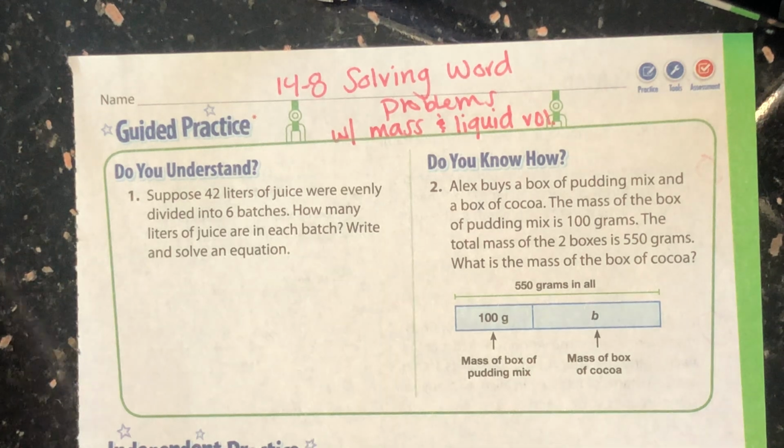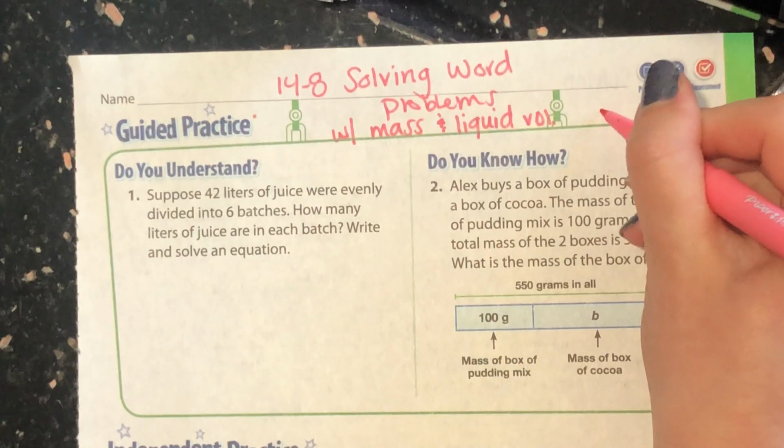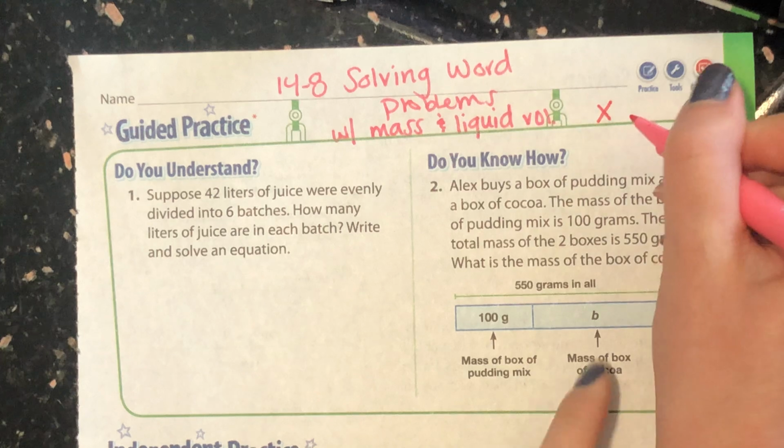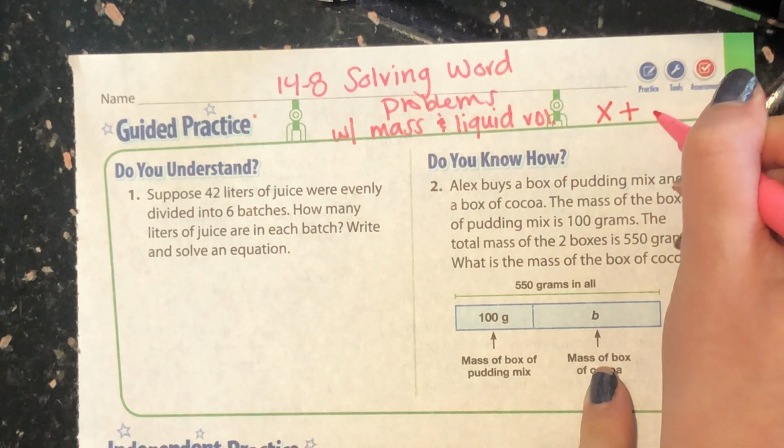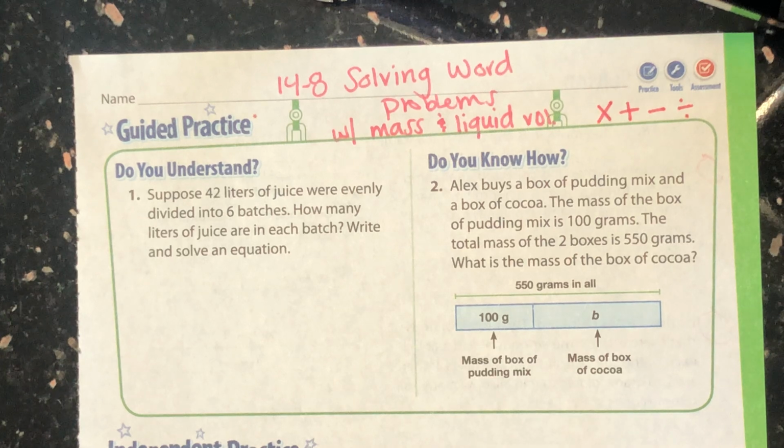Remember, in third grade, we're expected to be able to solve word problems using the 4 operations. So what I mean by that is we should be able to solve word problems with multiplication, addition, subtraction, or division. And we have to be able to read the word problems very, very carefully in order to figure it out. So let's go ahead and start with our guided practice up at the top.